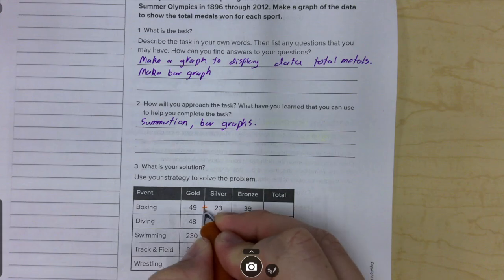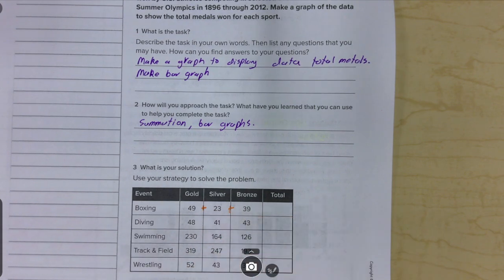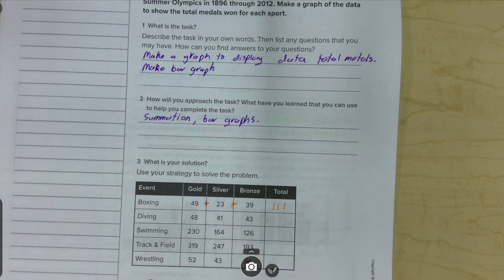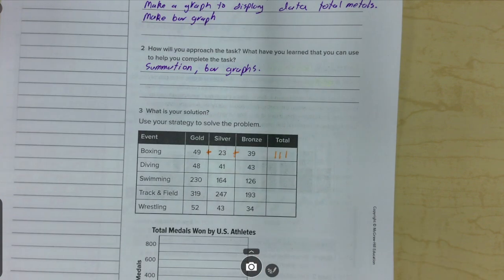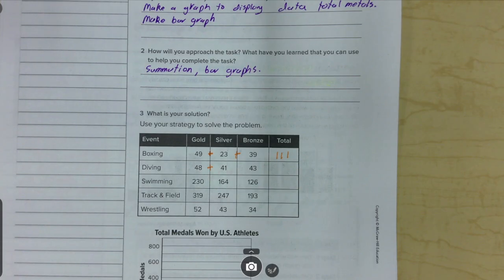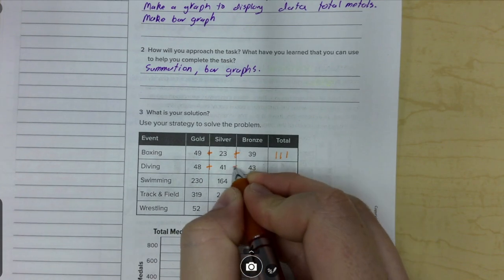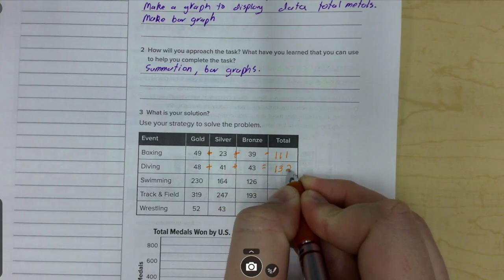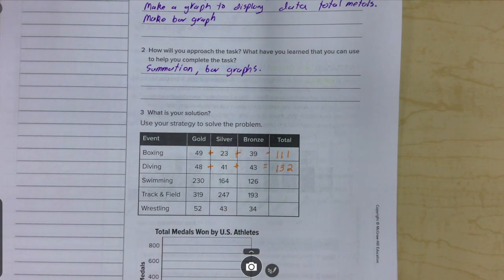So the total number of boxing medals is 111. Diving, 48 plus 41 plus 43. That's 132. Swimming, 230 plus 164 plus 126.